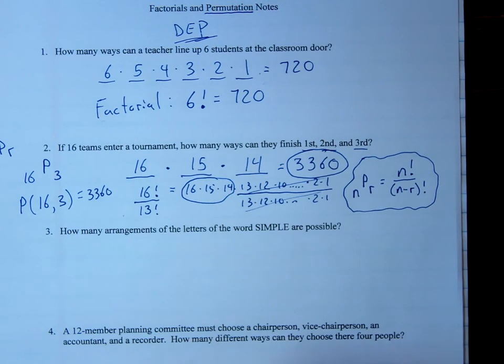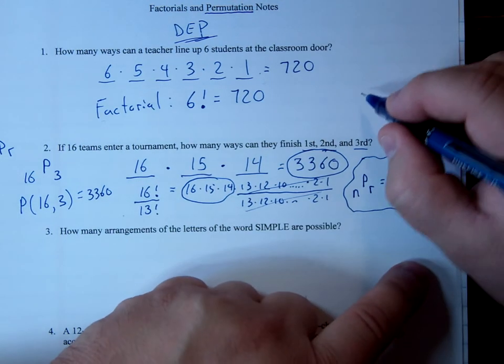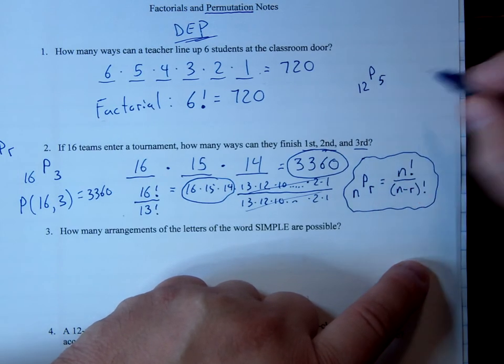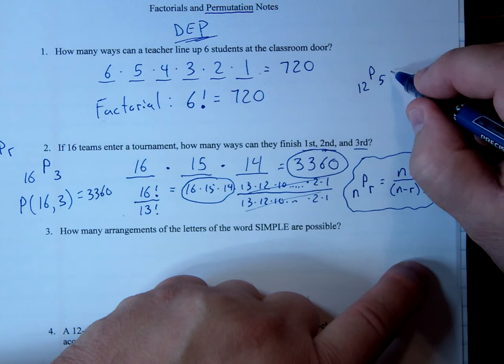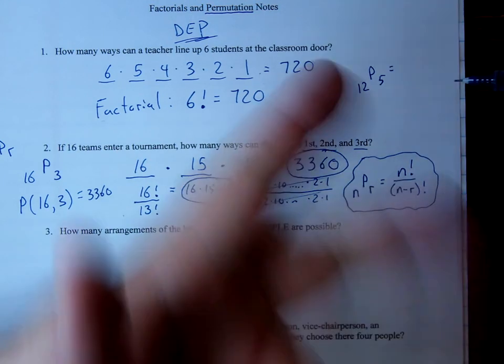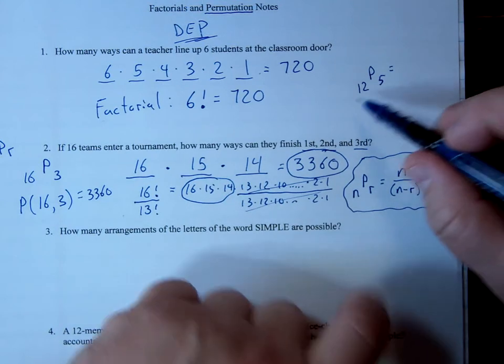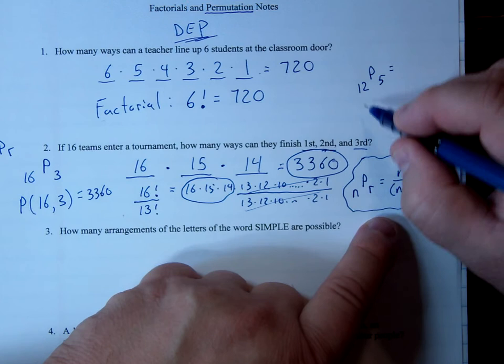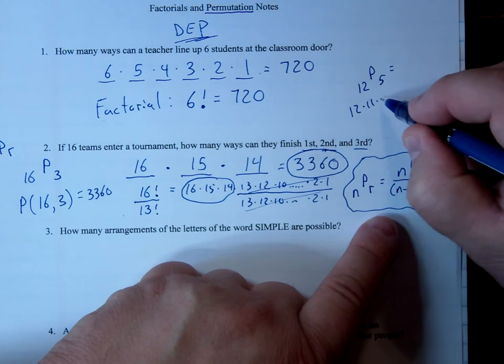So for example, if you have 12P5, you could do 12 times 11 times 10 times 9 times 8. It would be the first 5. So if you write this with multiplication, it would be 12, 11, 10, 9, 8.